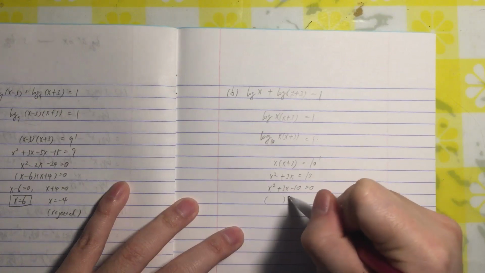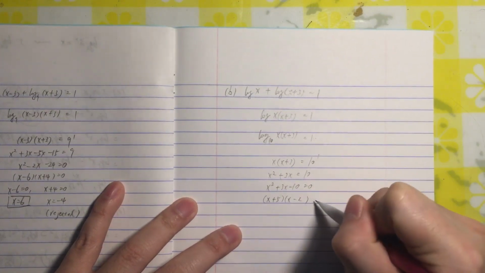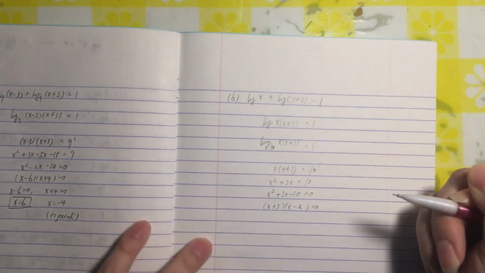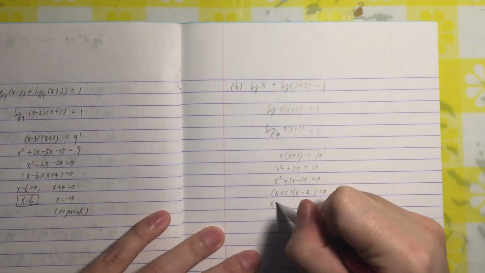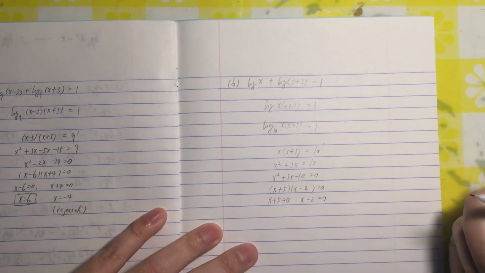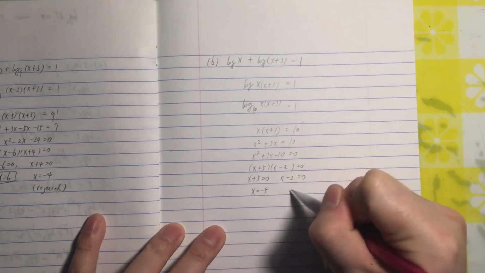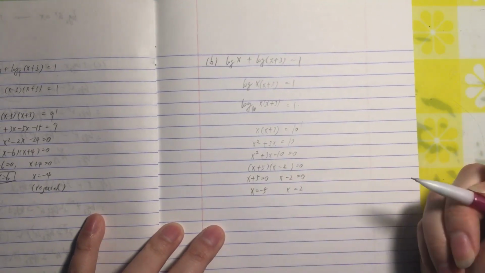Next, factor. I get x plus 5 times x minus 2 equal to 0, which means either x plus 5 is 0 or x minus 2 is 0. Solve the equation for x. I get x equal to -5 and x equal to positive 2.